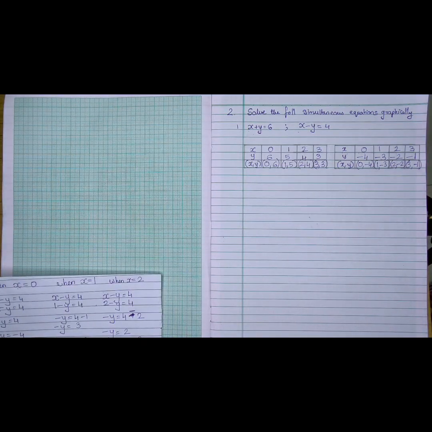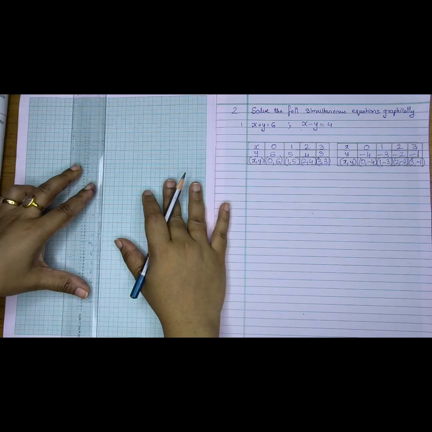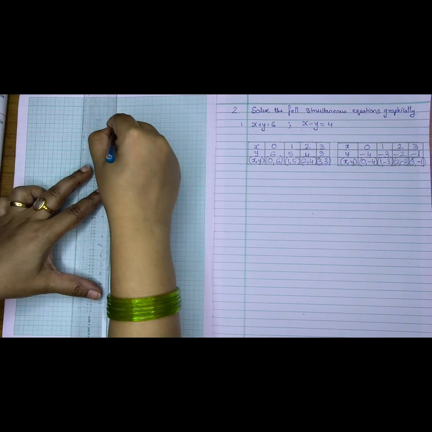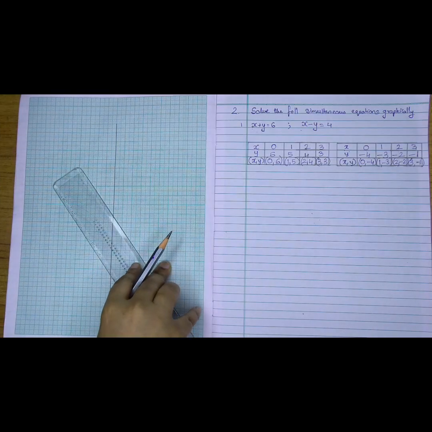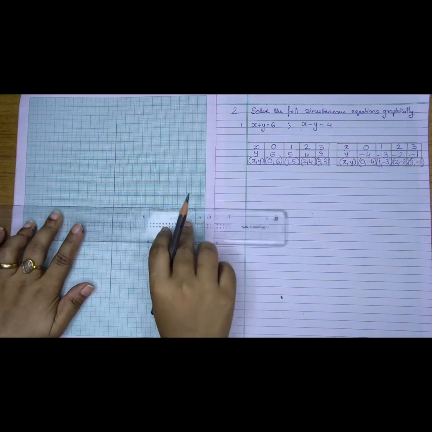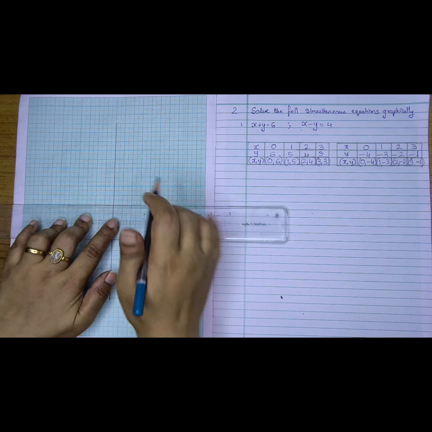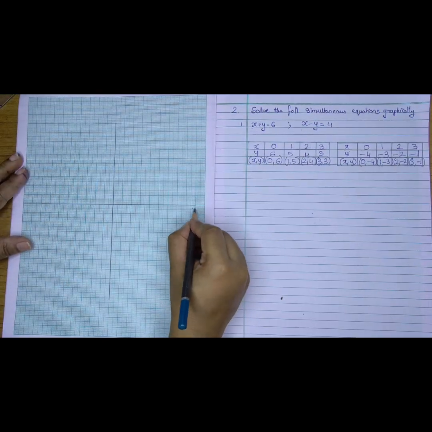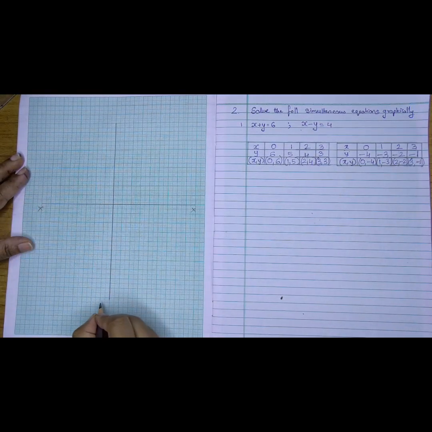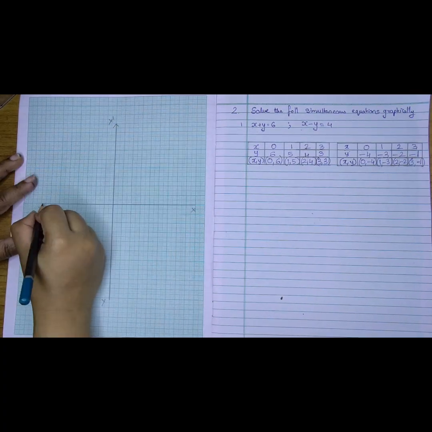So now we will plot this on the graph. So now we draw the x-axis and the y-axis. This is your x dash, y dash. Draw arrows here.